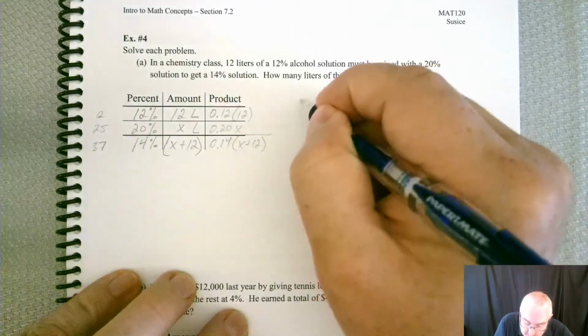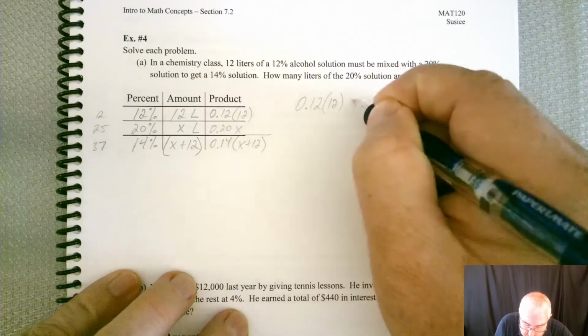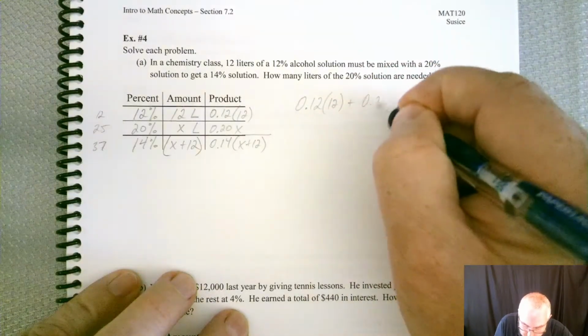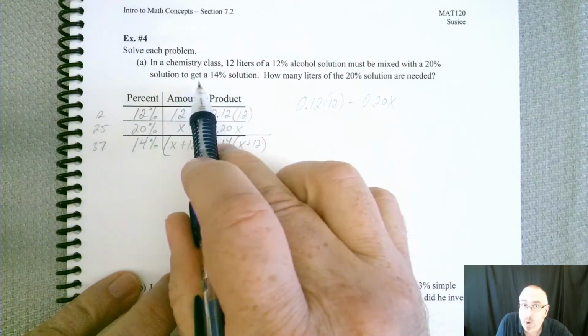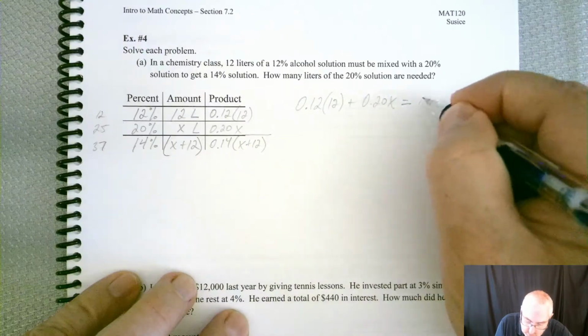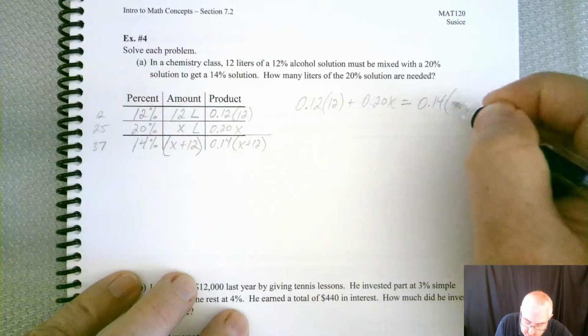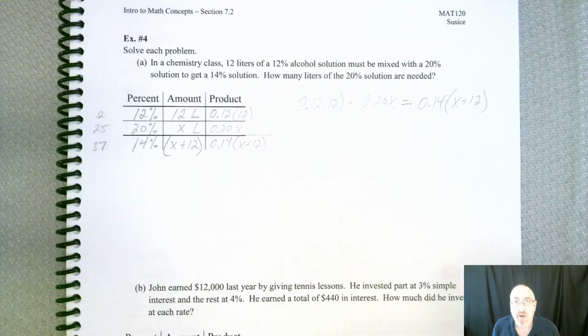So that's all we're going to write: 0.12 times 12 plus 0.20 times X. And we're going to equal on the other side our 0.14 times X plus 12. That's your equation. That's going to give us our answer.